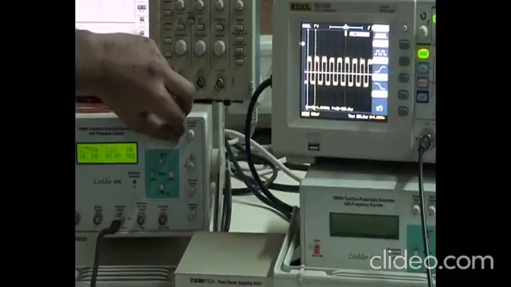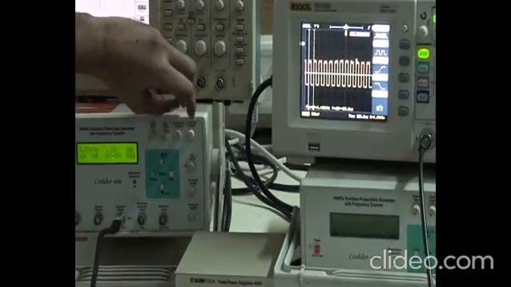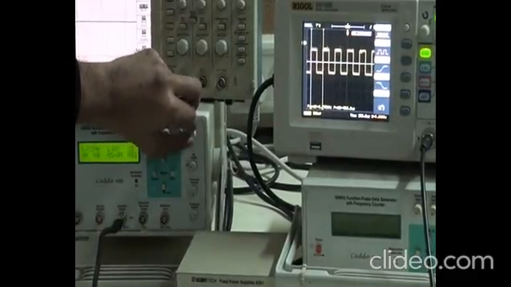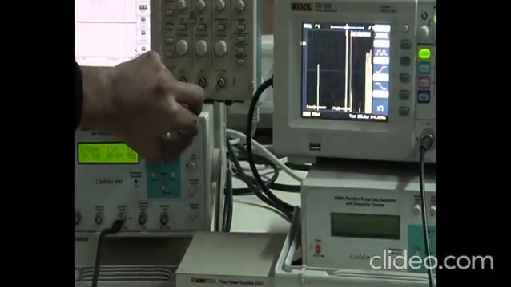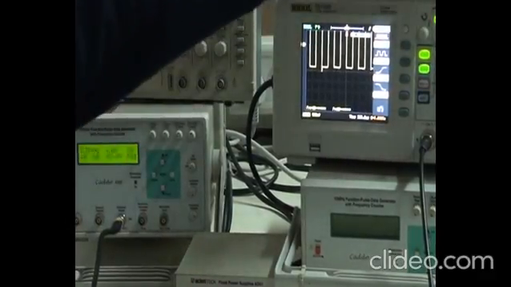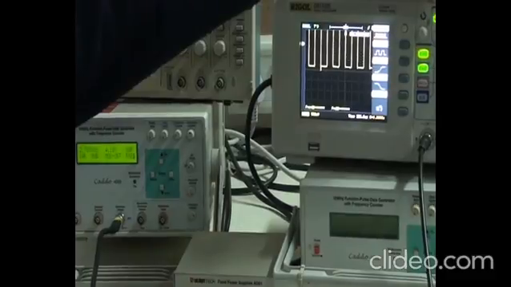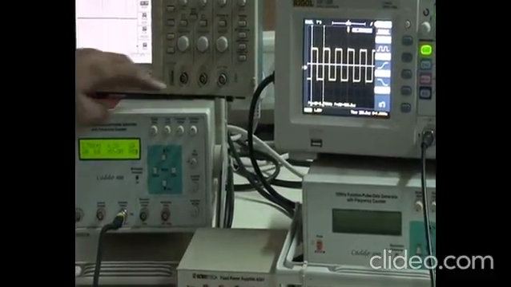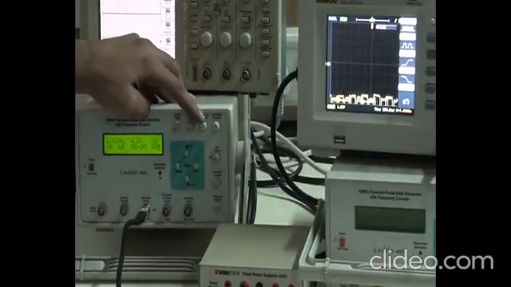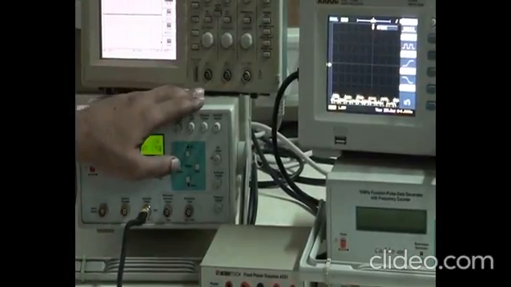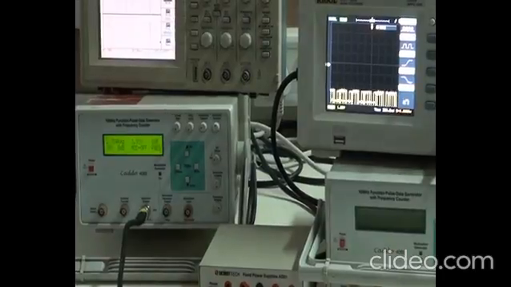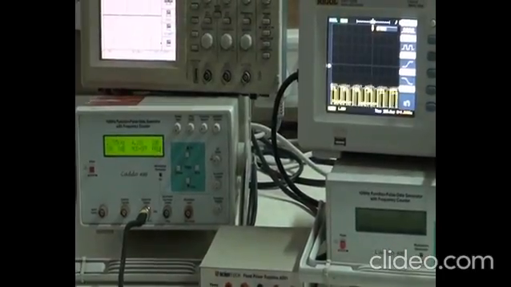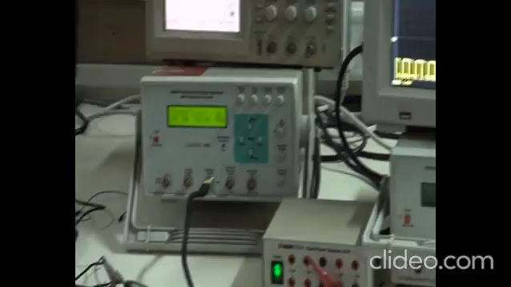Okay. So you can observe now that I was changing the frequency. Okay, so now you can see that the amplitude got increased. Okay, so that's how you change the amplitude, and there is a frequency variable over here, and that will vary the frequency of your square wave. And that square wave you have connected to pin number 7.